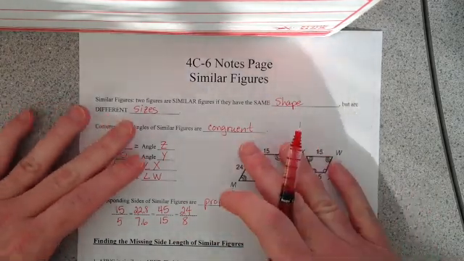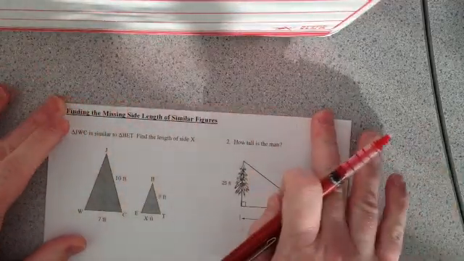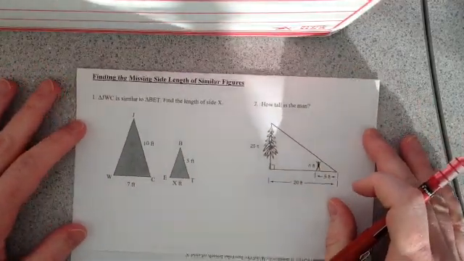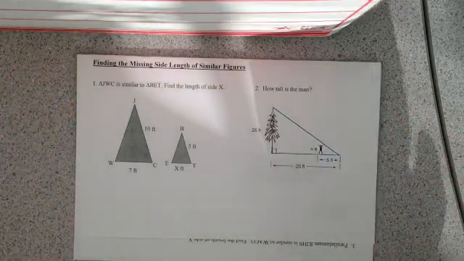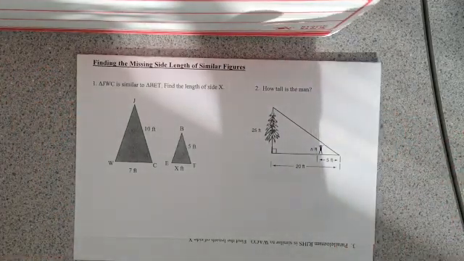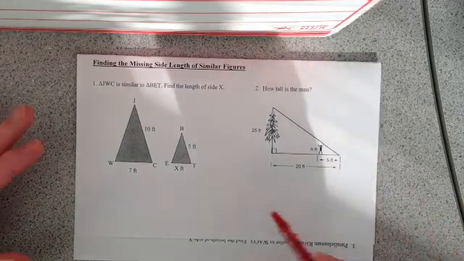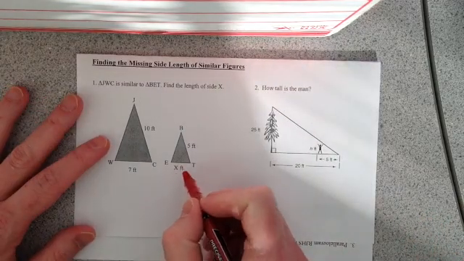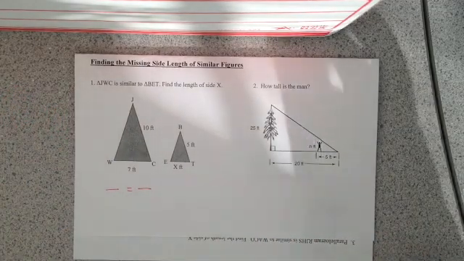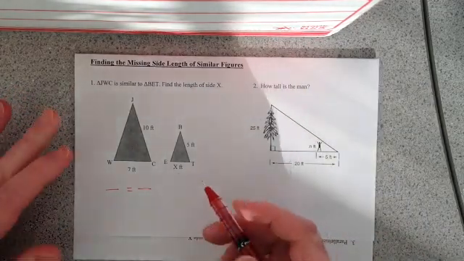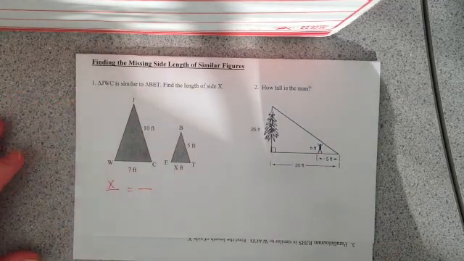Because the next part of this, I'm going to fold my paper, is using similar figures to find the lengths of missing sides. Okay? We know that similar figures have sides that are proportional. So if we're finding a missing side, we want to set up a proportion. So I'm going to go ahead and set up my proportion. I always like to start with what's missing. So I'm going to put x right here because it's missing.